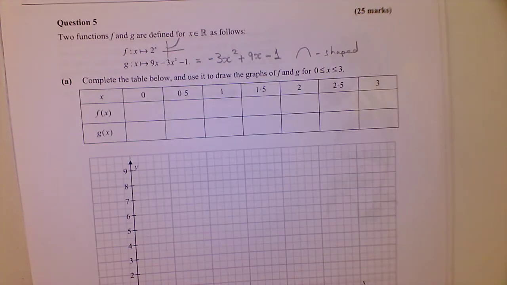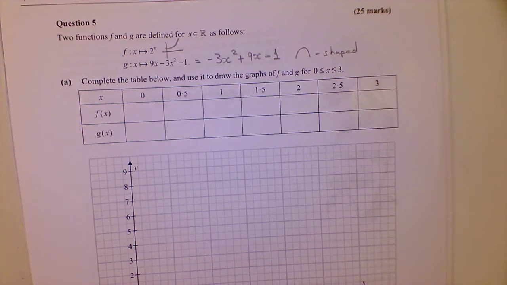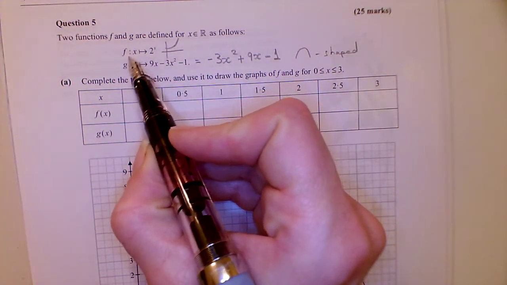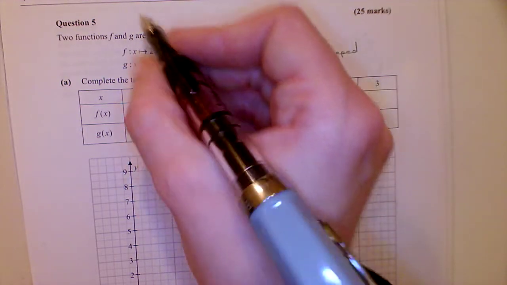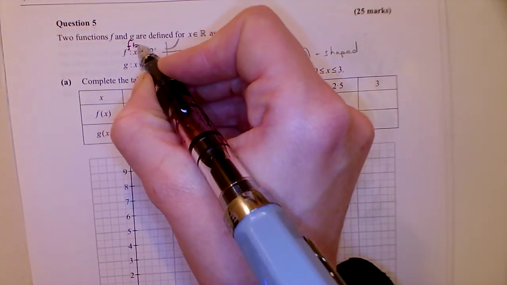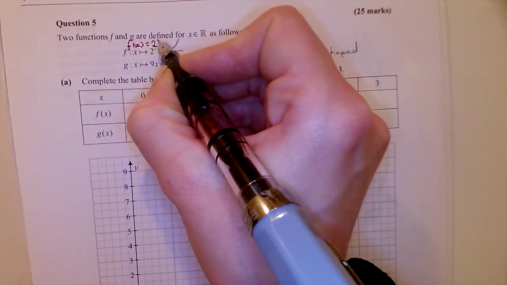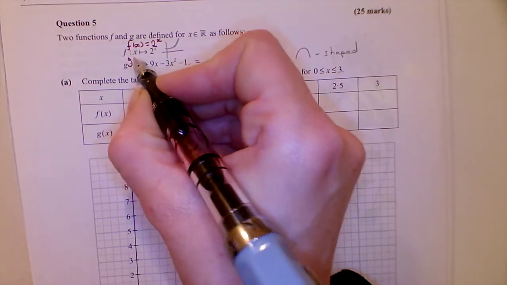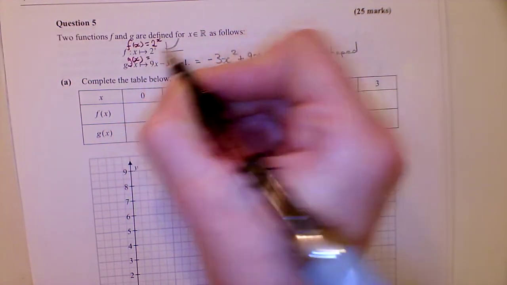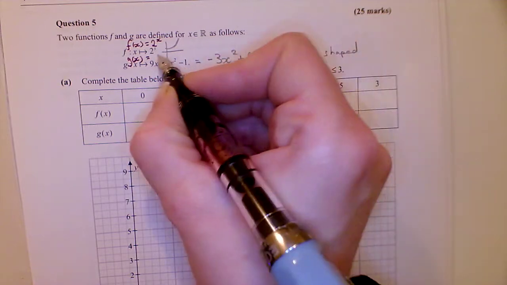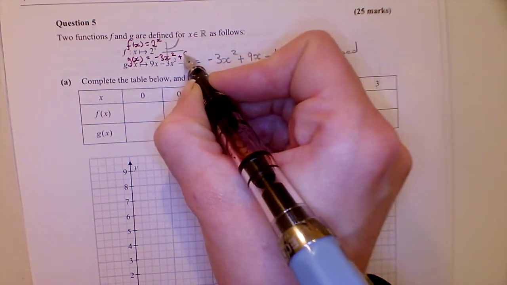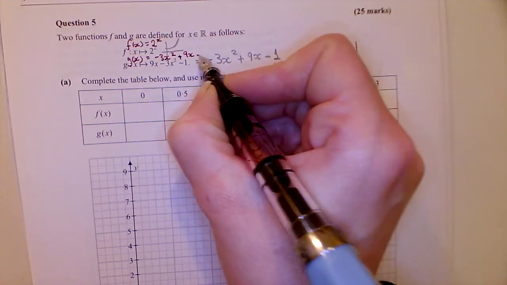Now then they ask us to complete the table below and use it to draw the graphs of f and g. So of course they have this notation here, f such that x is mapped onto. So we just want to rewrite that as f of x equals 2 to the power of x, and this is g such that x is mapped onto, and we'll just write that as g of x equal to, and we're going to write it in this format here, minus 3x squared plus 9x minus 1.